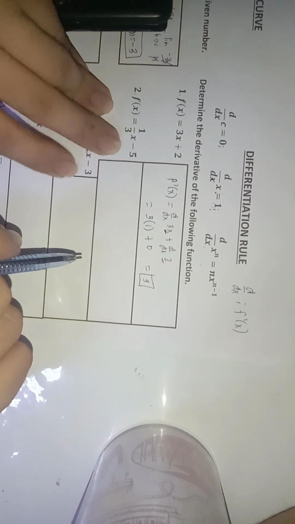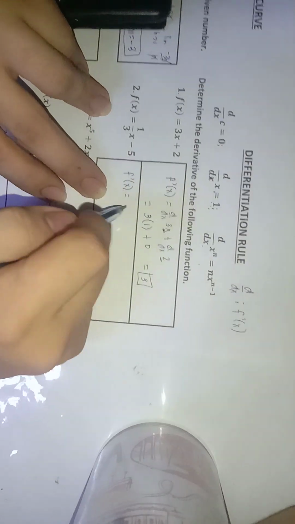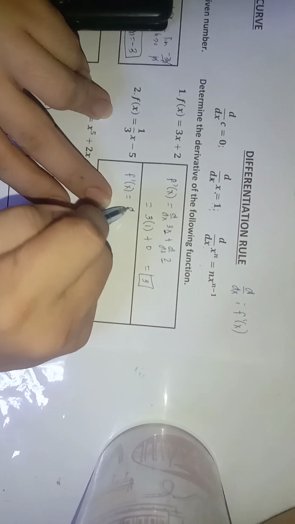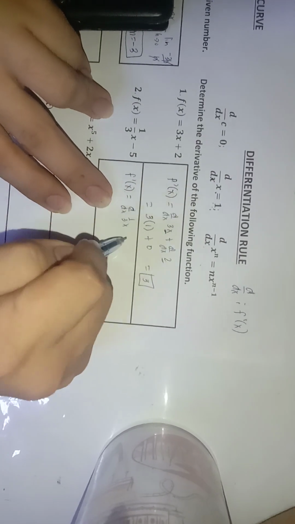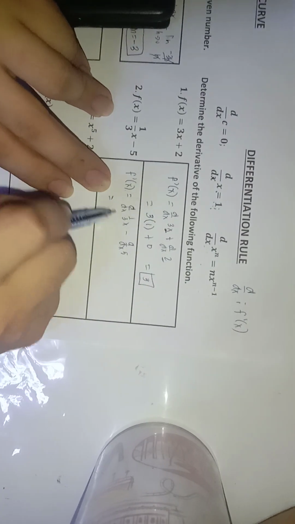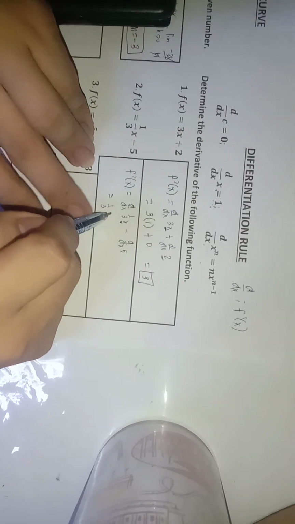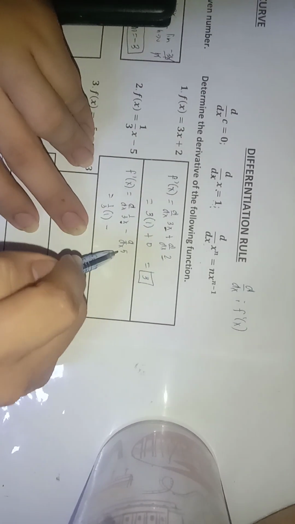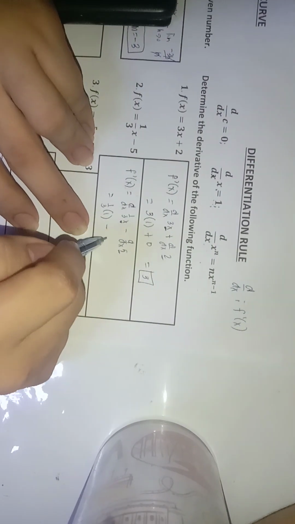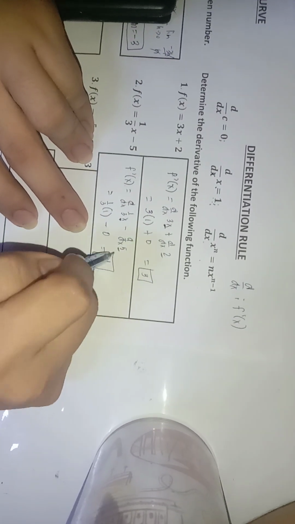Another example, 1/3 x minus 5. Derivative of f of x is equal to the derivative of 1/3 x minus the derivative of 5. So ito, copy lang yung 1/3, constant multiplicity. We all know that the derivative of x is 1. Then this is constant, wala siyang variable. Then the derivative is 0. Then simplify, we get 1/3. And 1/3 is the derivative of this.